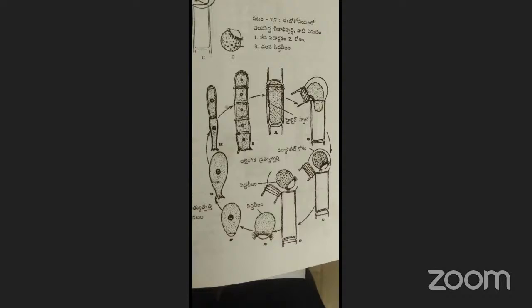Another one is asexual reproduction. Asexual reproduction occurs by the formation of multiflagellate zoospores. During their formation, the protoplast withdraws itself from the cell wall and becomes more or less spherical in structure.